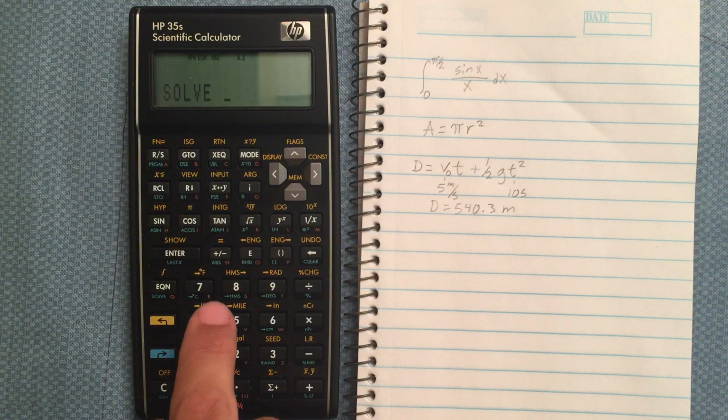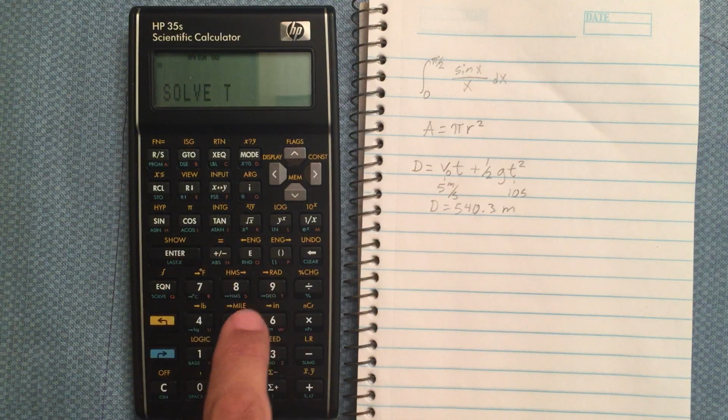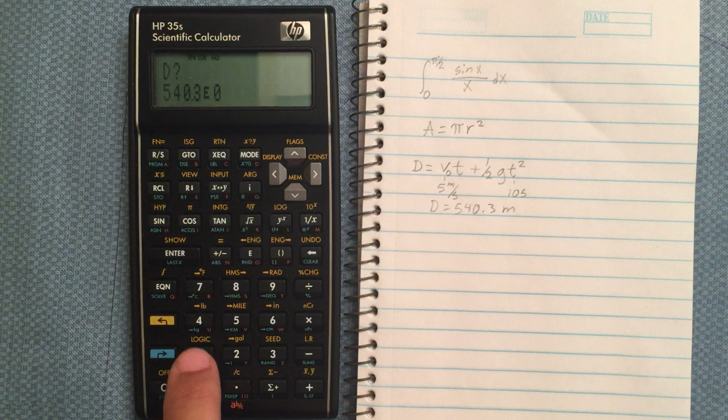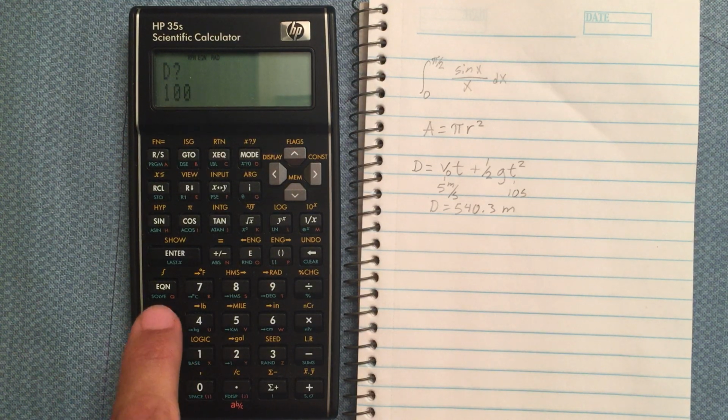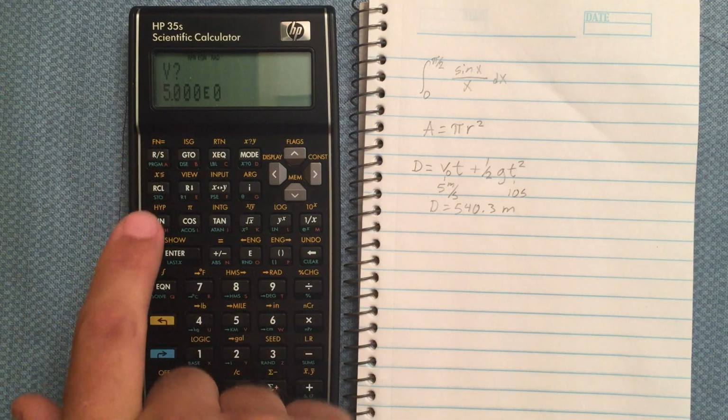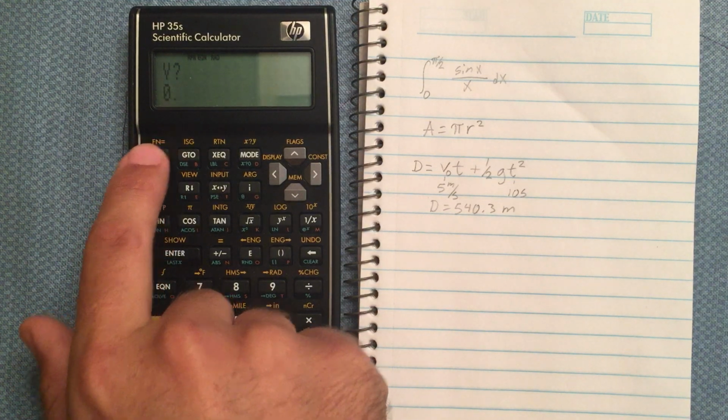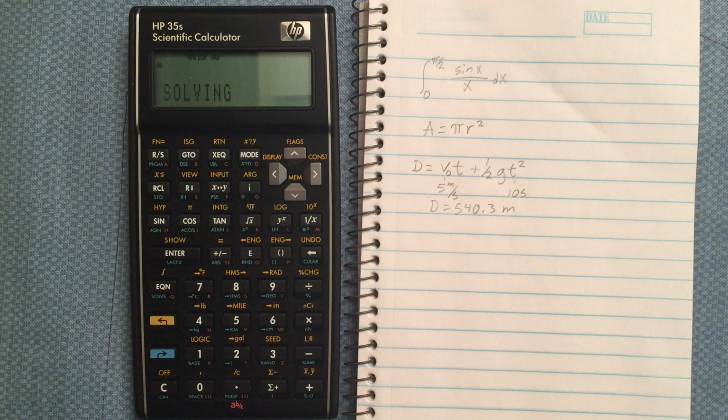Let's solve for t again. But this time we want a distance of how far does it take to fall 100 meters from rest. So 100, our initial velocity is 0. And it takes 4.5 seconds to fall 100 meters from rest.